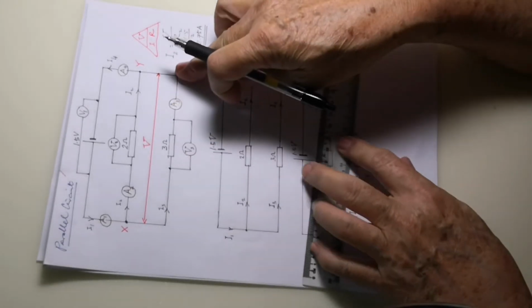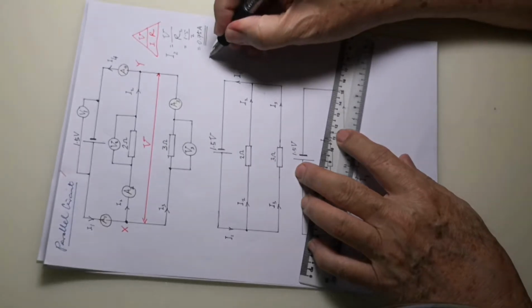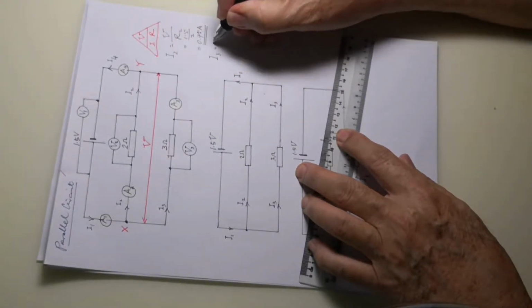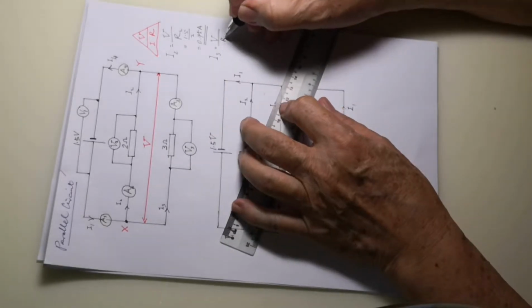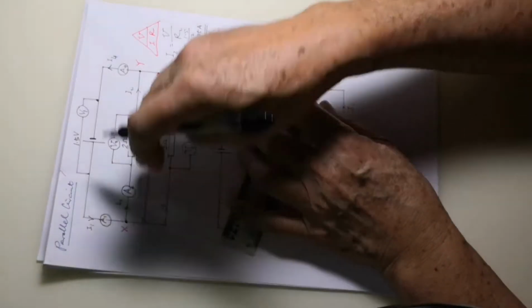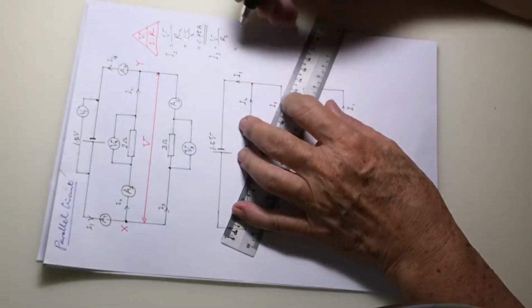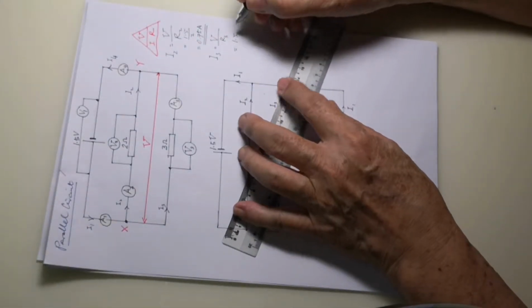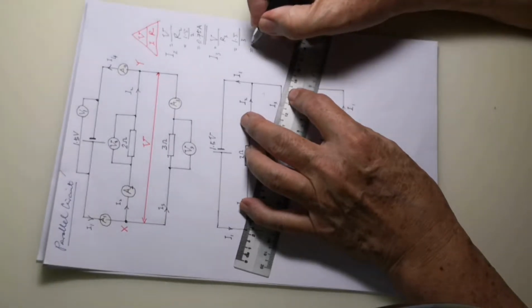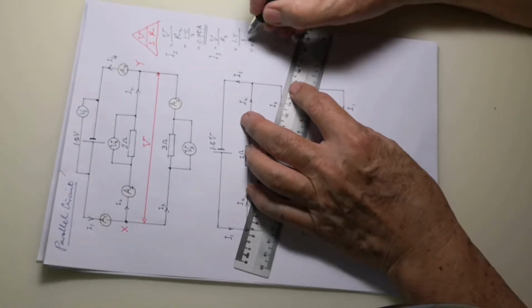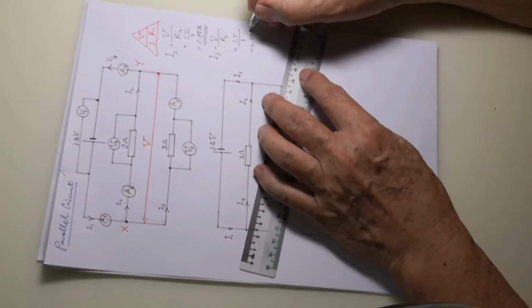And I3 will be equal to V over R3. Remember the same potential drop, or the same potential difference, which is 1.5 over 3 ohms, that is 0.50 ampere.